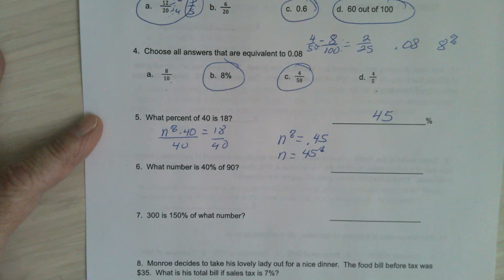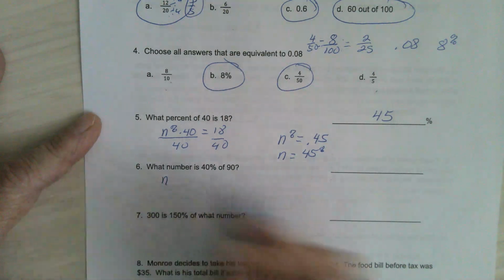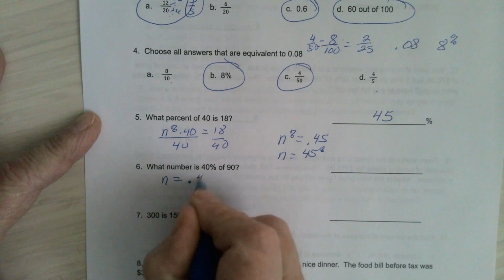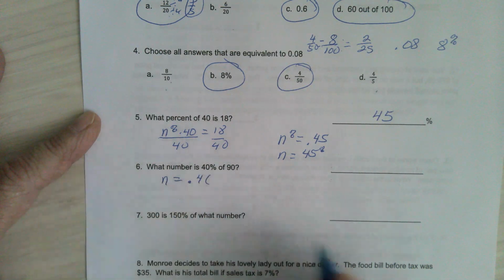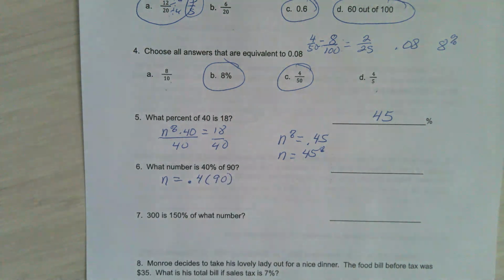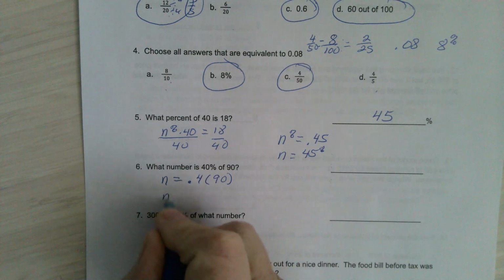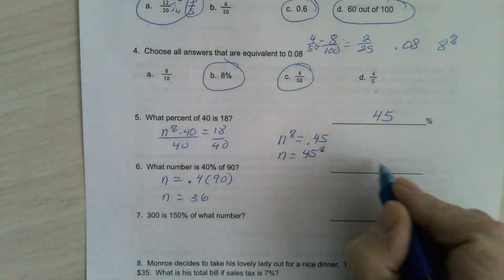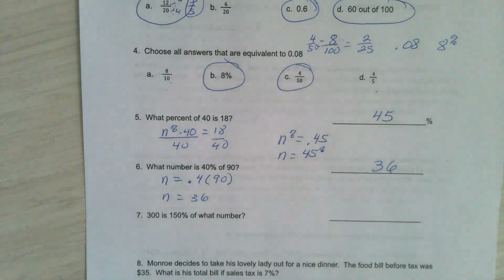Number 6, what number n equals, change your percent to a decimal, 0.4, of means times 90. So when you take 0.4 times 90, you are going to get 36. n equals 36. So 40% of 90 is 36.